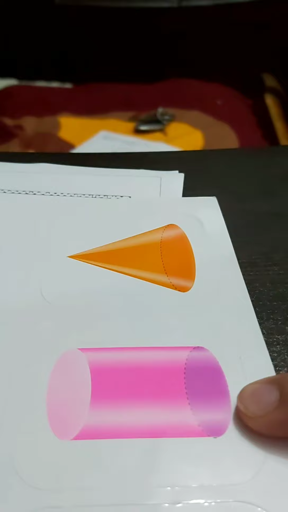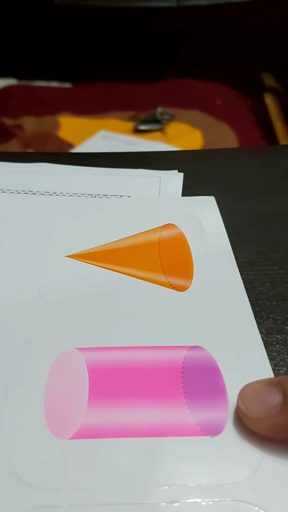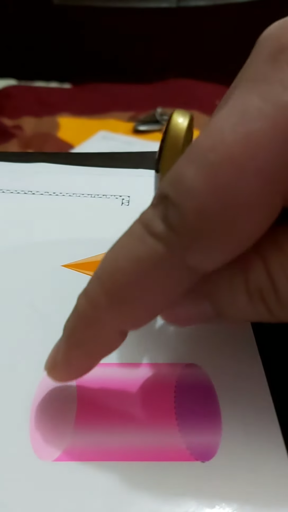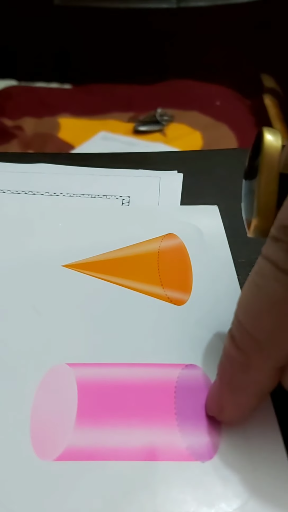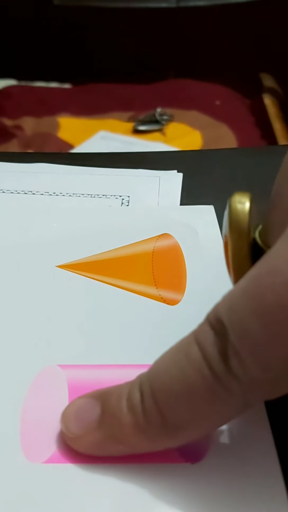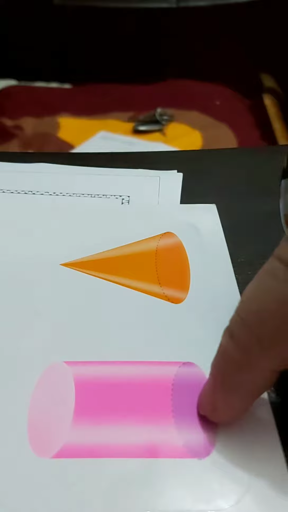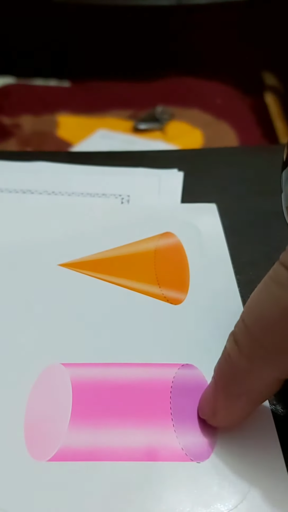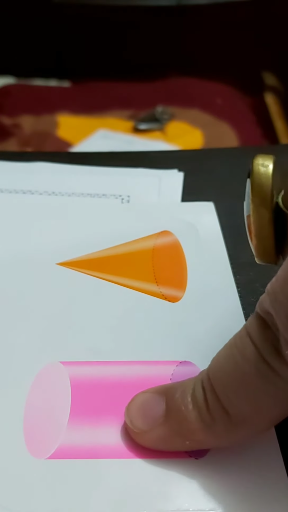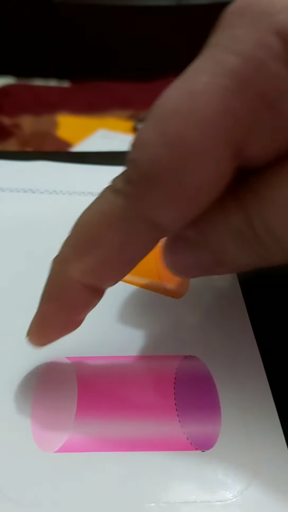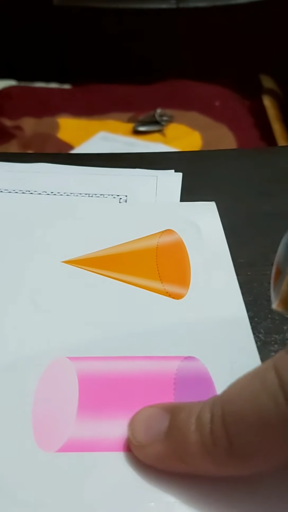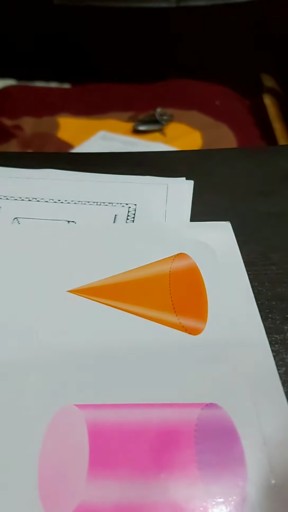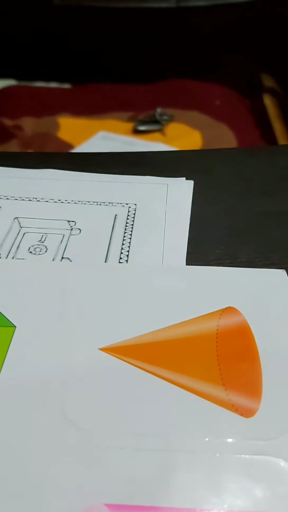Okay, let's move to another one. This is a cylinder. What do you notice? There are two flat shapes as circles. So two flat faces. What about this? This is a curved face. So we have three faces: two flat and one curved. Okay, we will talk again about the properties of the 3D shapes.